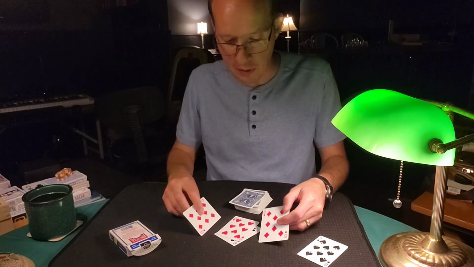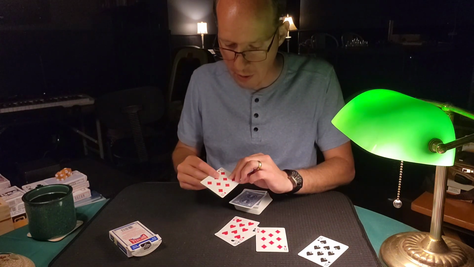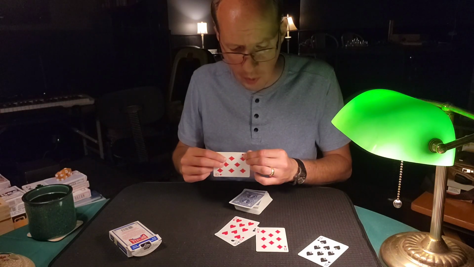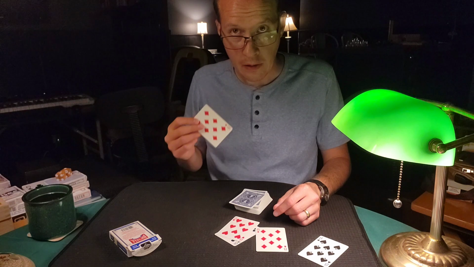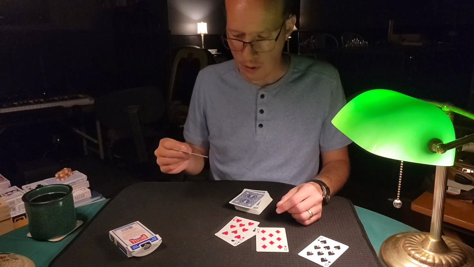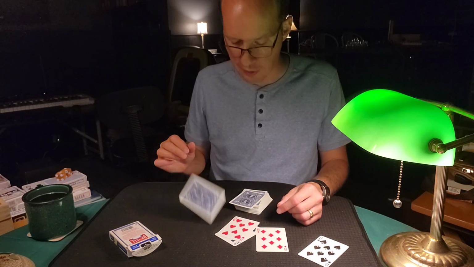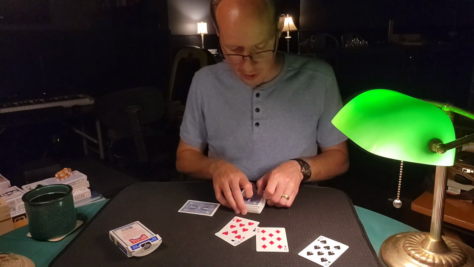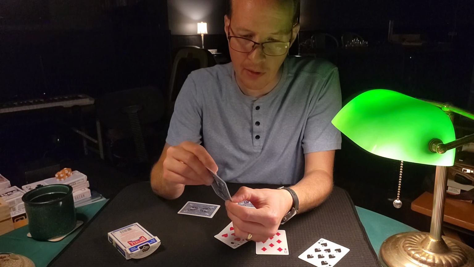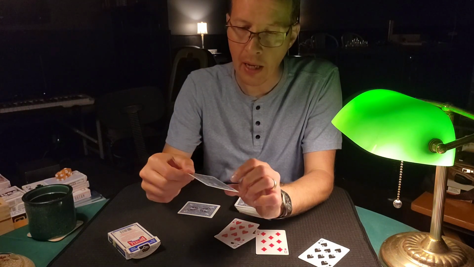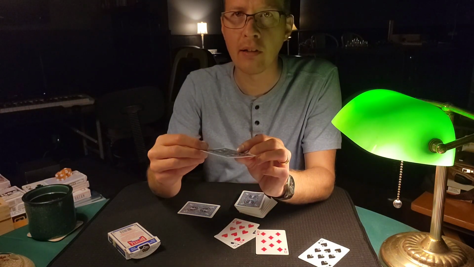The 8 of diamonds is right here, and what we have going on is a double thick key is their choice, and we're going to force this out as a double thick key. But I also have another gaff. I've got just a random card. In this case, it's just the Queen of Clubs, and there is a piece of double stick tape on the back.